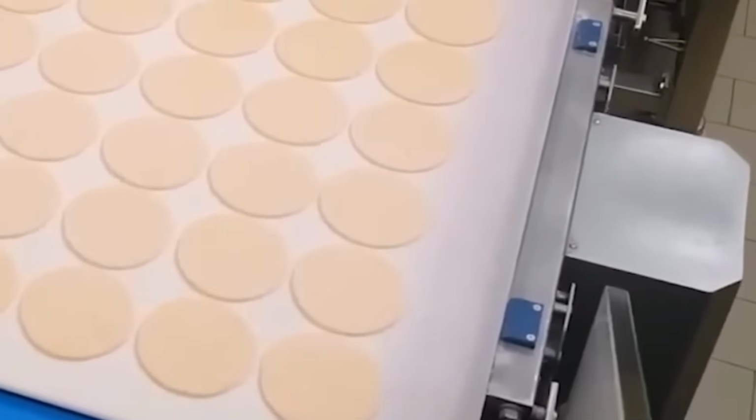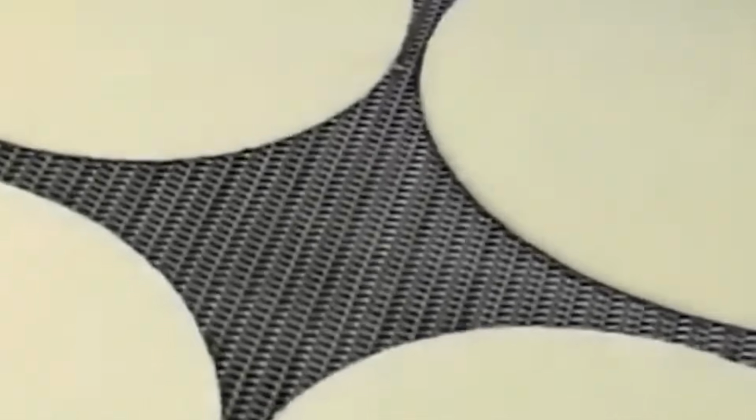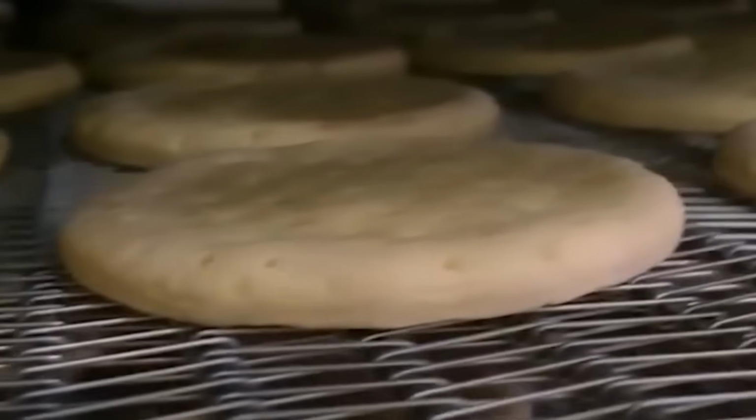Ingredient flow is monitored by load cells under each hopper, which signal refill triggers when weight drops below threshold. Each depositor is linked to a PLC that controls dispense rate, duration, and alignment.